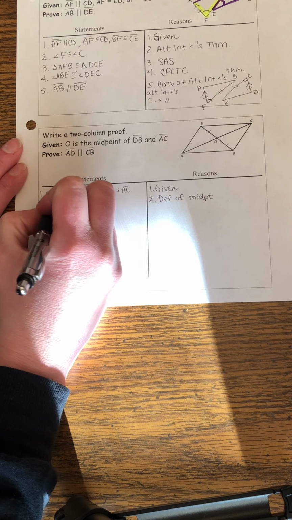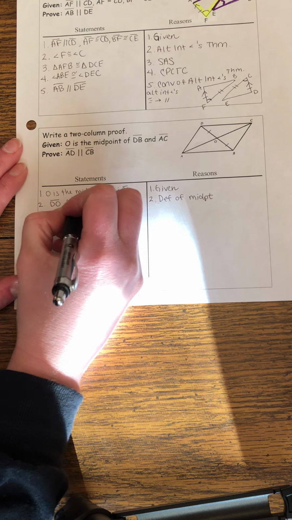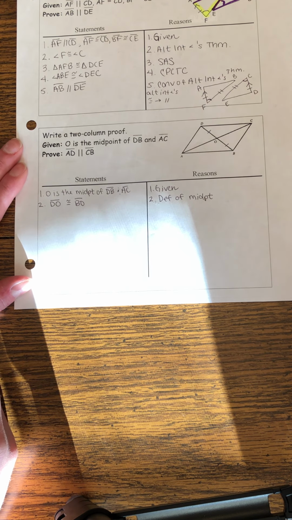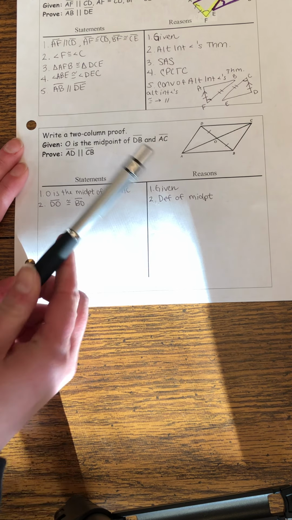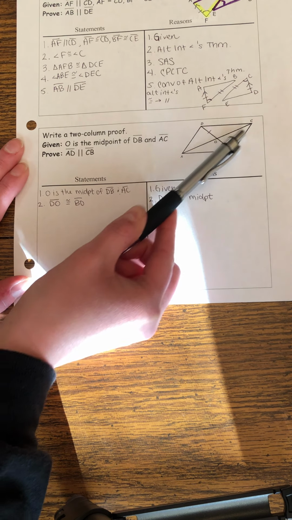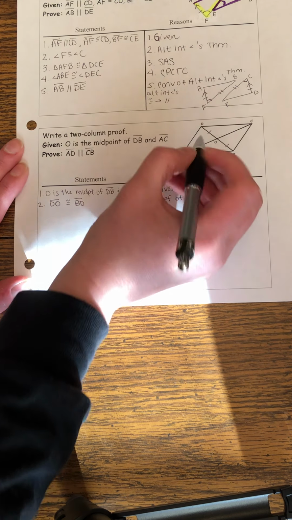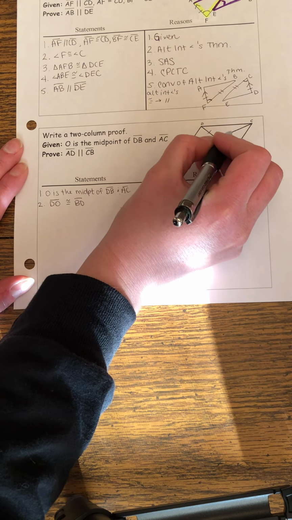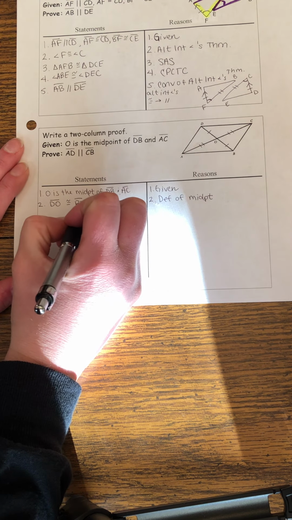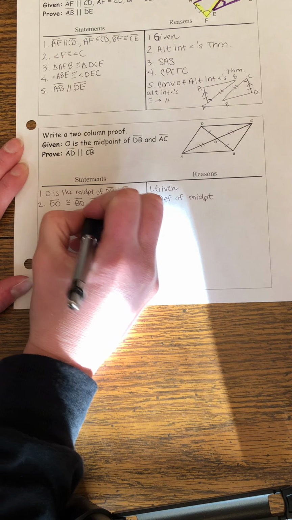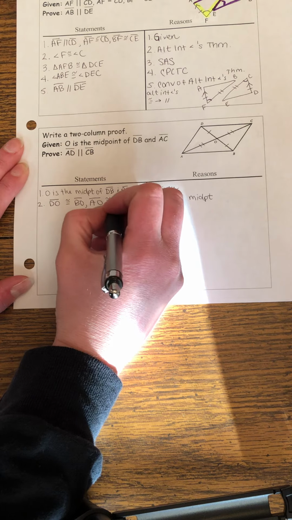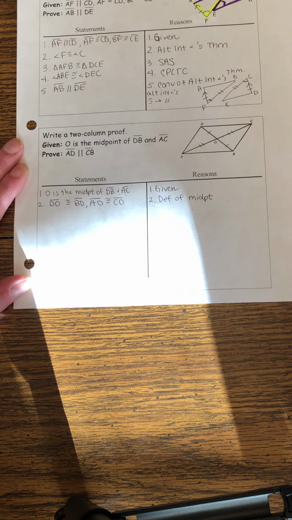So I would know then that DO is congruent to BO. I also know that O is the midpoint of AC. So AC is here. O has to split that segment in half. So additionally, I would know that AO is congruent to CO.